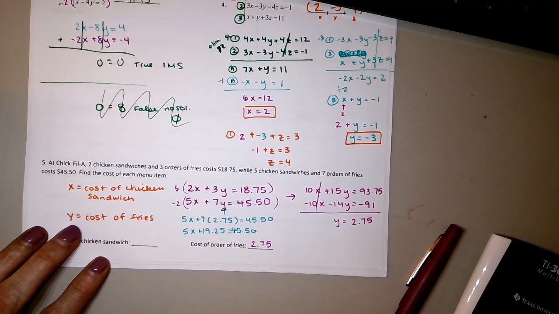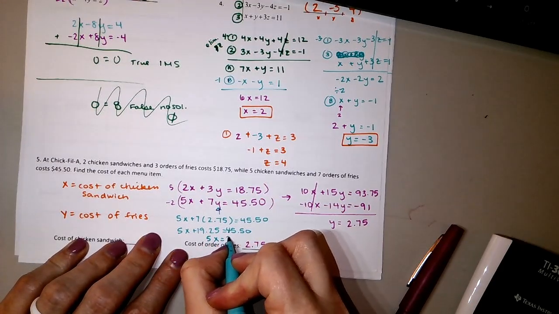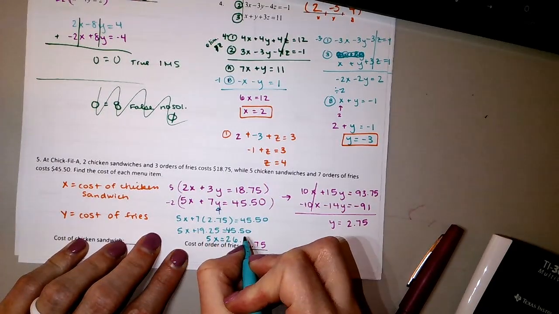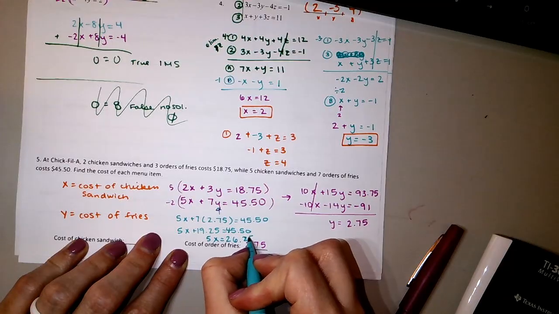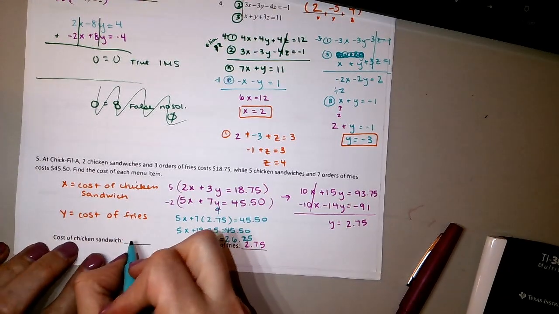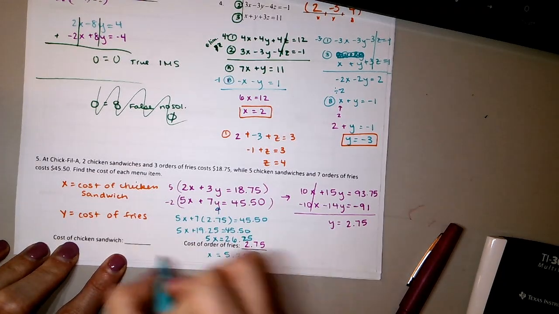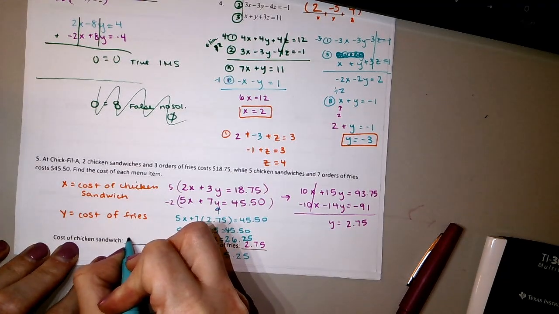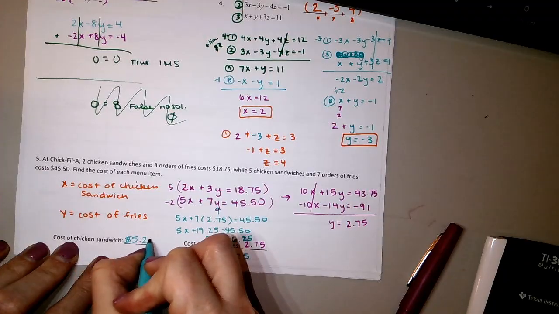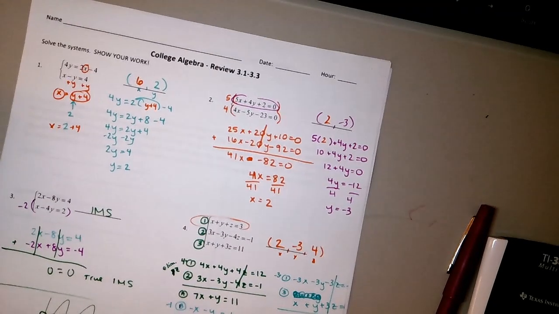Let's see. I'm going to subtract that 19 number over, and I get 26.25. Hopefully this is nice to us. When I divide by 5, I'm running out of space, but I get that x is 5.25. And so that would be the cost of the chicken sandwich. Very good. Okay.